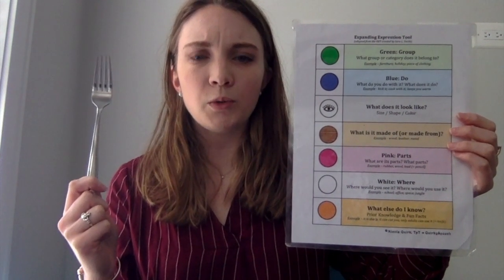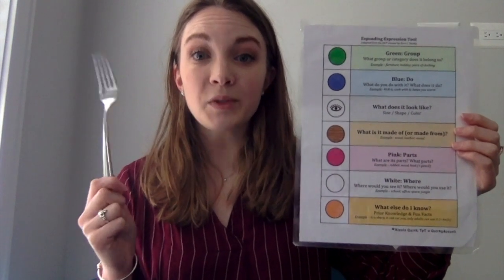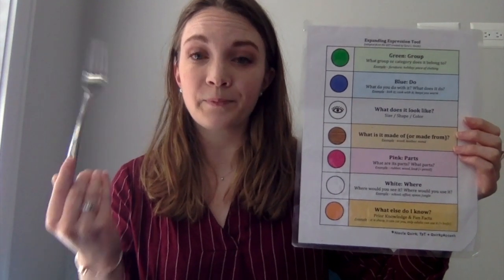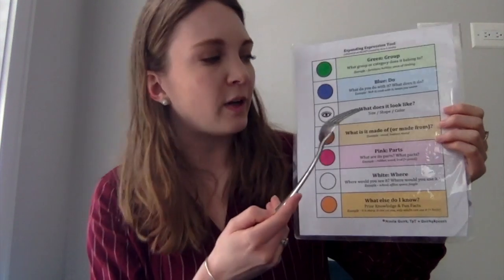So let's move on to number 2, blue or do. What do you do with a fork? Think about where you use a fork. So we know fork is a dish. What do you use dishes for? If you said for eating, you're right. A fork is for eating. That's what you use a fork for. Now let's move on to the next part.